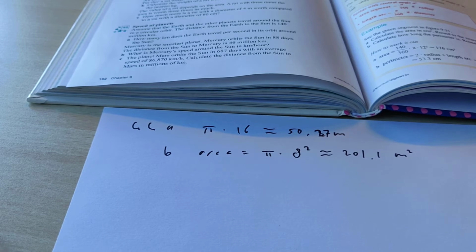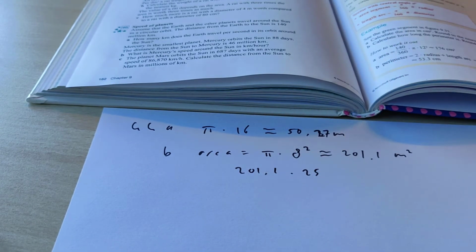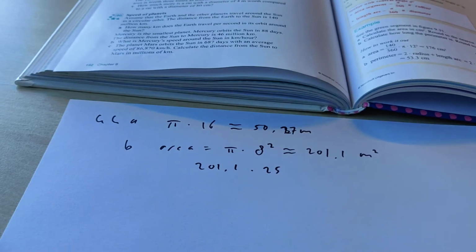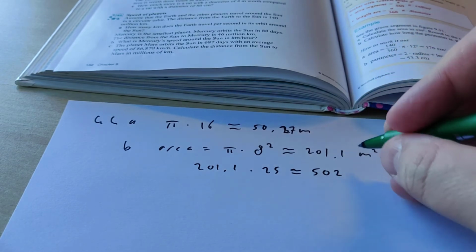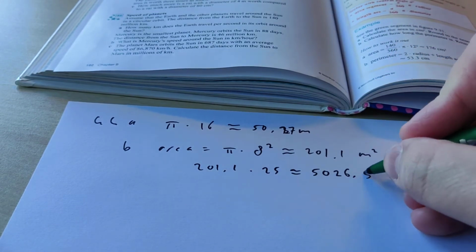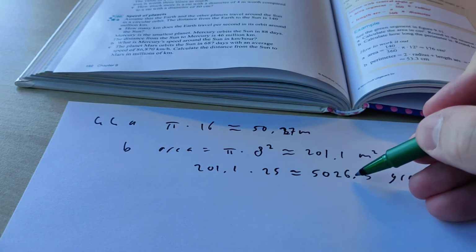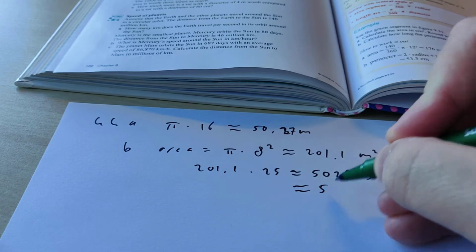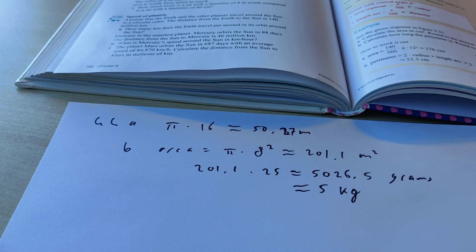The question says that for every squared meter you need 25 grams of seed. So we need to multiply this with 25, and then we know how many grams we need in total. So let's calculate this with 25. It's 5,026.5 grams. But the question is, how many kilograms do you need, rounded off to 1 decimal place? If you go from grams to kilograms, you have to move the decimal point 3 places. So this is 5.0, so we actually don't have a decimal place. So you need 5 kilograms of seed if you want to sow this whole area.